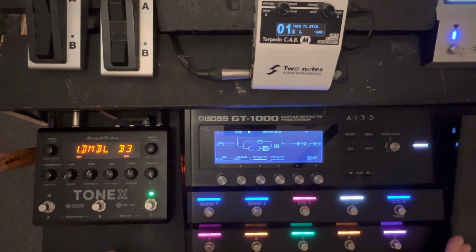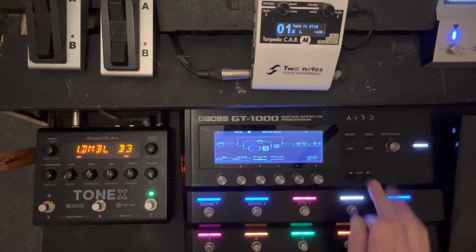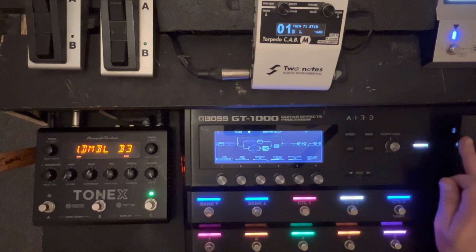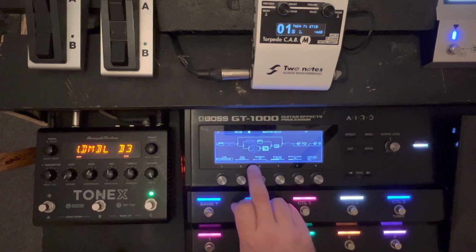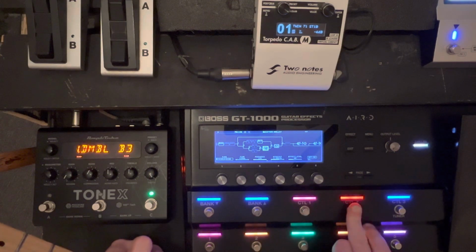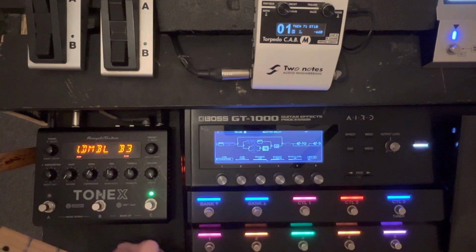But what's quite nice is this button here. Now, this button does one job. It's just changing the heads. The expression pedal is changing the time and the feedback. But if I leave the time at 120 milliseconds and press this button, it just sends the feedback up to 100.